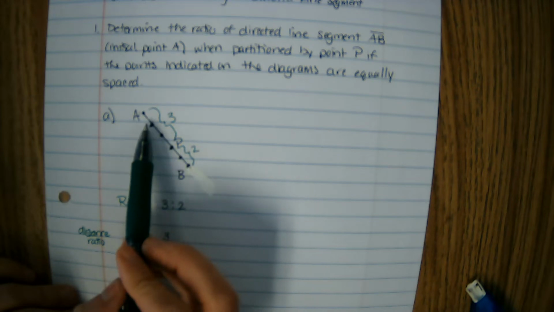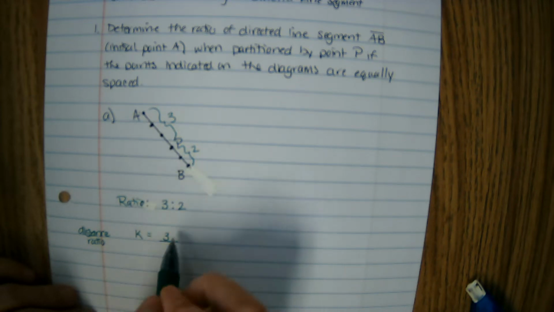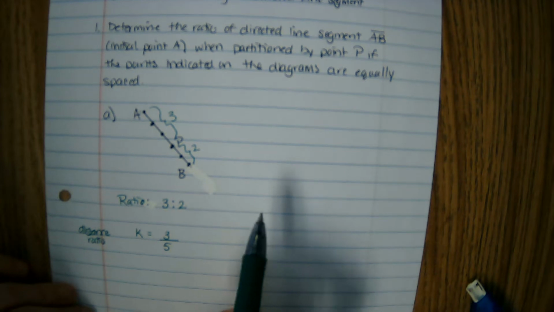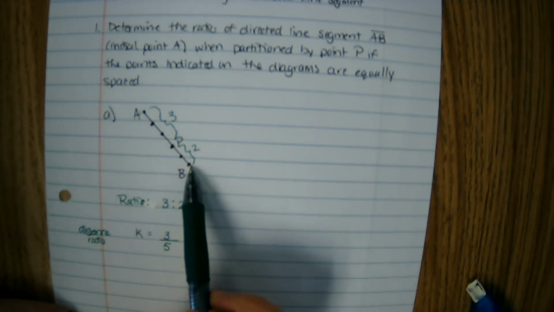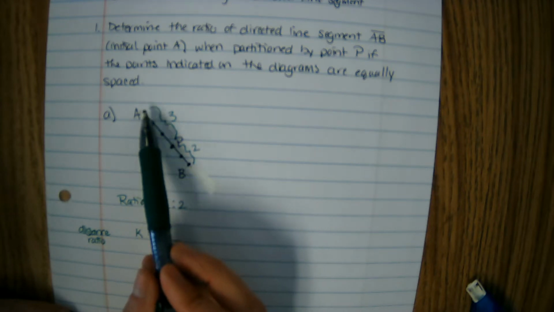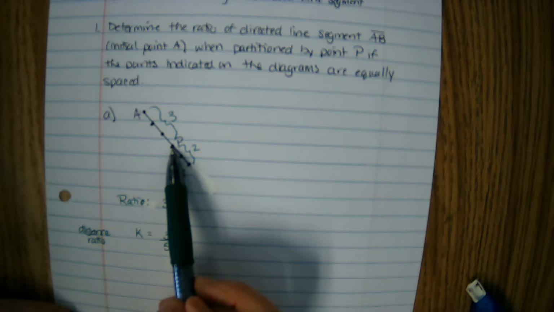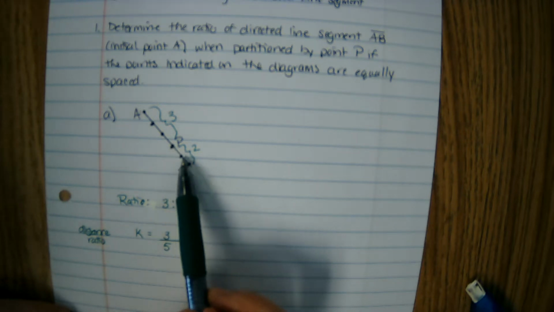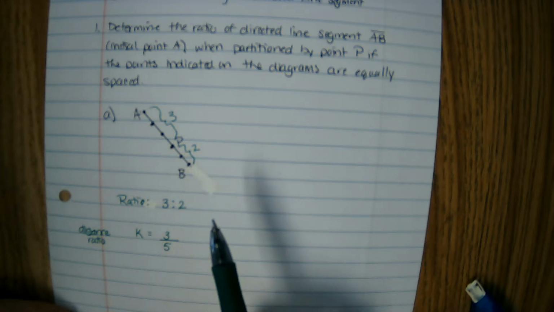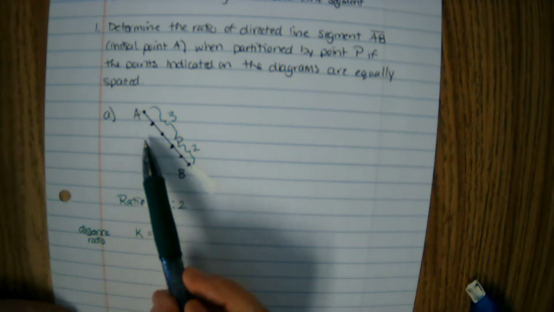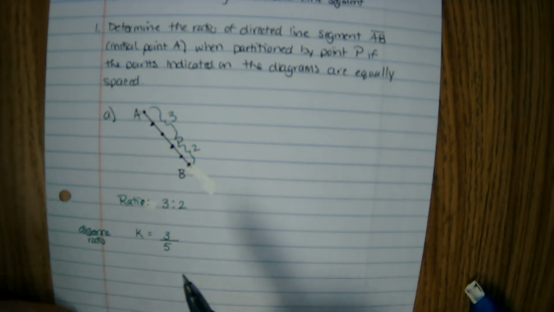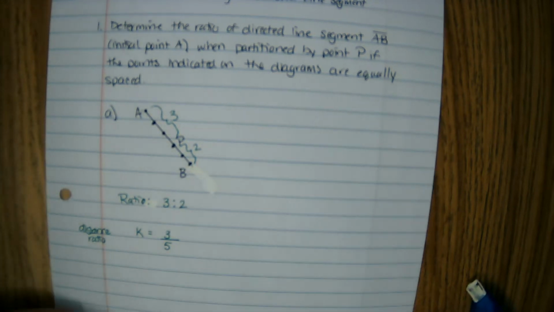So in total, we have 1, 2, 3, 4, 5 spaces. So what that's saying is point P is 3/5 of this segment, along the segment towards B. So from A, you would go 3/5 of the way, stop at P, and then you would continue your other 2/5 of the way after that. So P is 3/5 of the way along this segment if you start at point A.